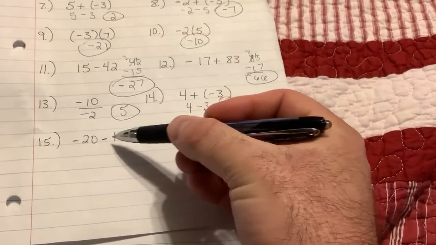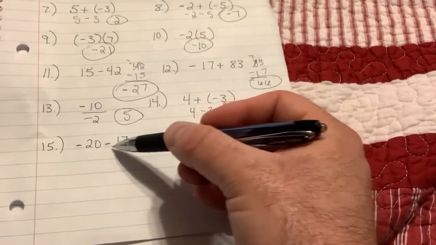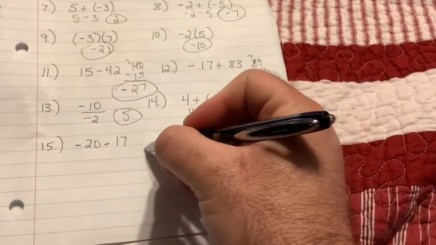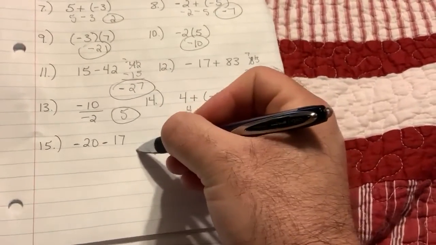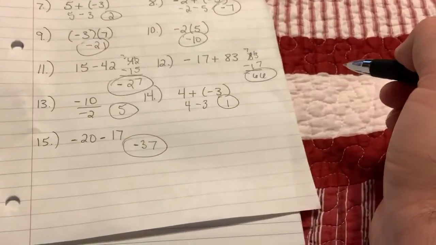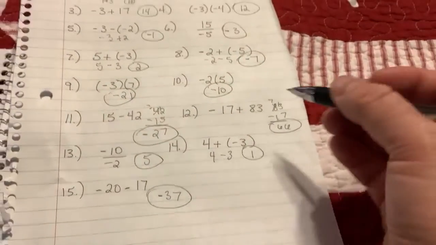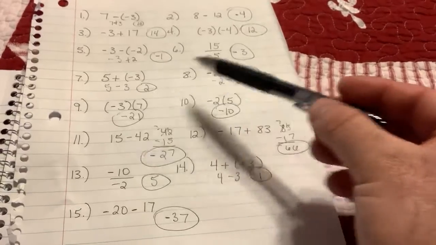And this one is subtraction. They're both negative, so you add them. So you're going to get 37, and they're both negative, so it stays negative. It's negative 37. Okay?